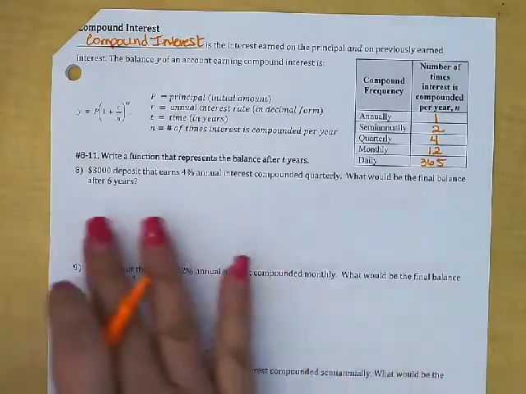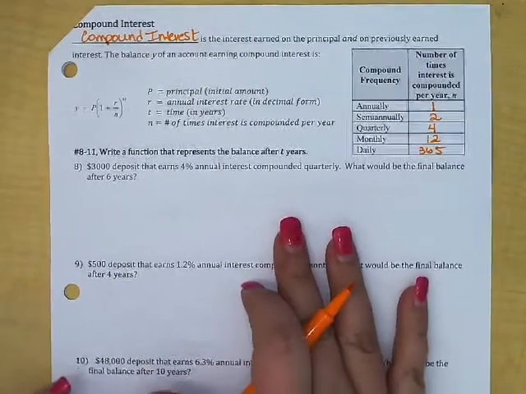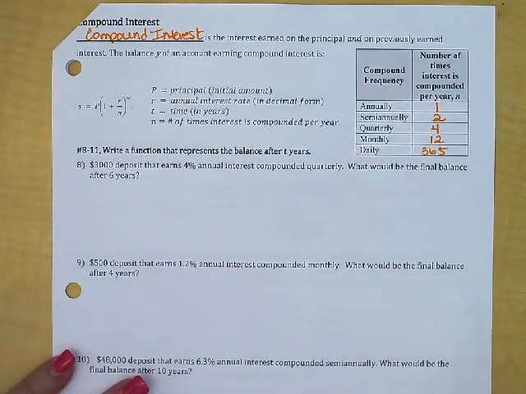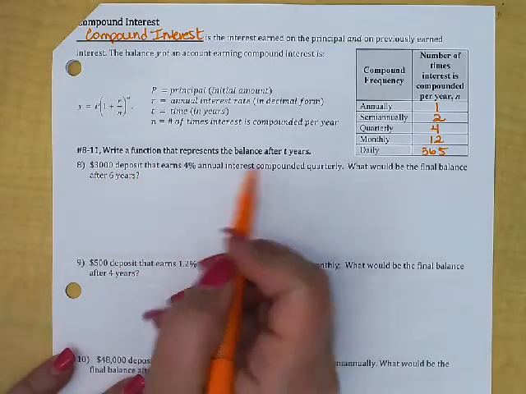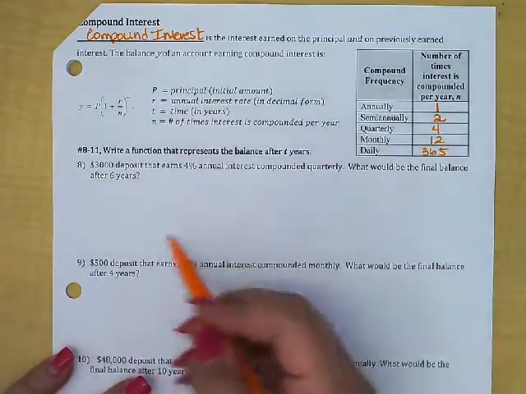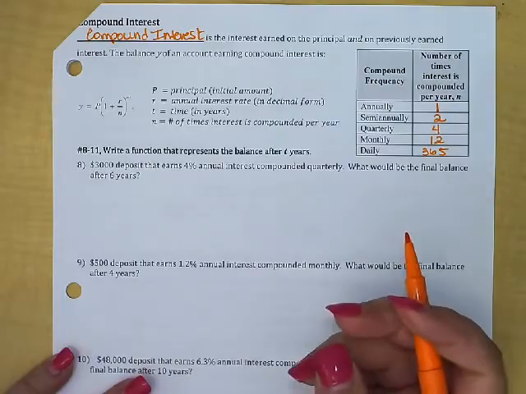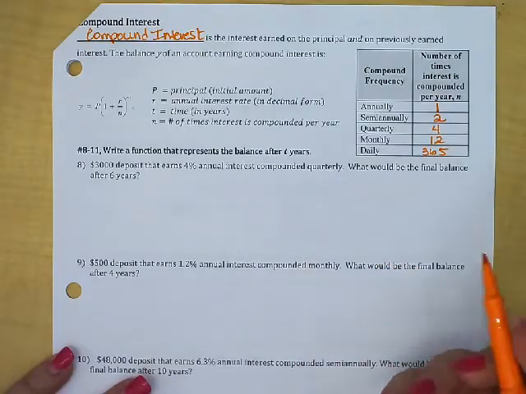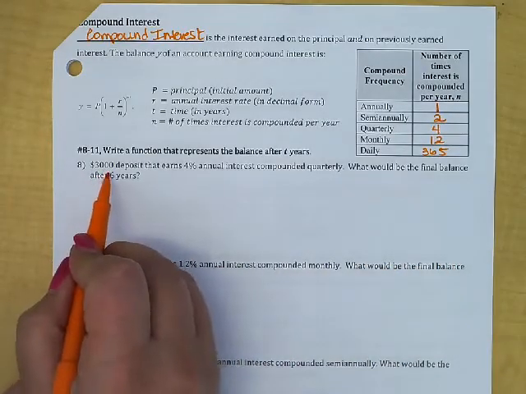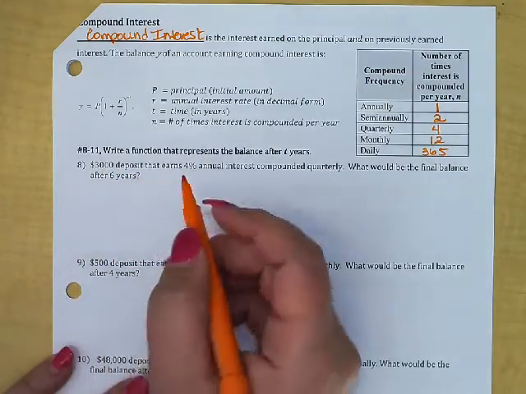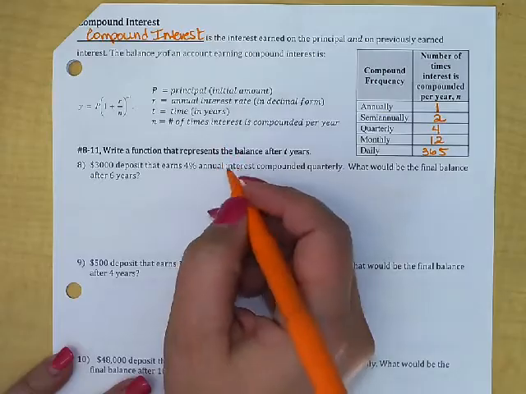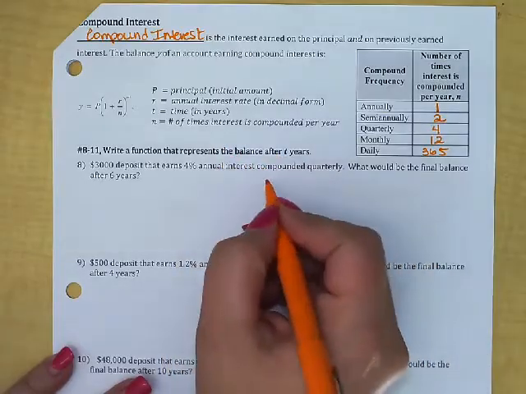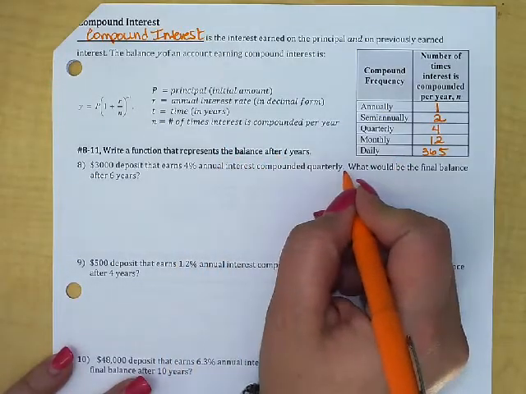One of the most important things that I'm going to be doing here is modeling what I want this to look like in your work. So we want to write a function that represents the balance after T years. Right now we're going to just write a function for this, and then we're going to use it to solve. So if you have a $3,000 deposit that earns 4% annual interest, but it's compounded quarterly, right?